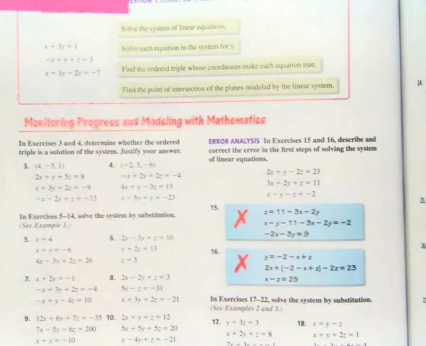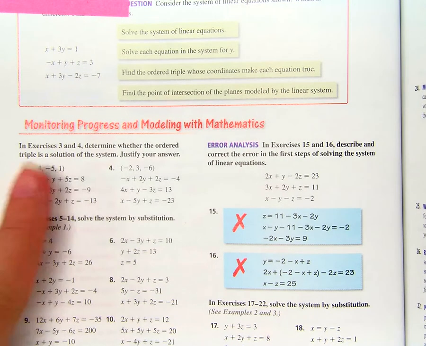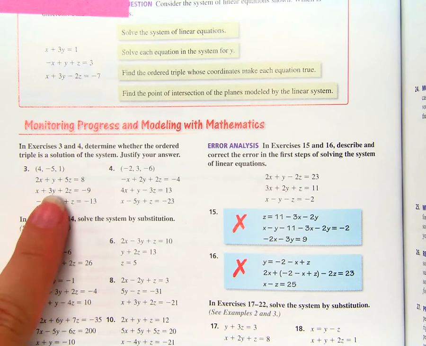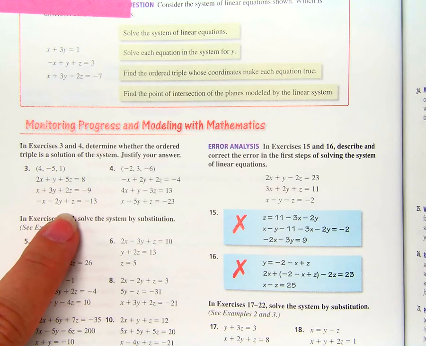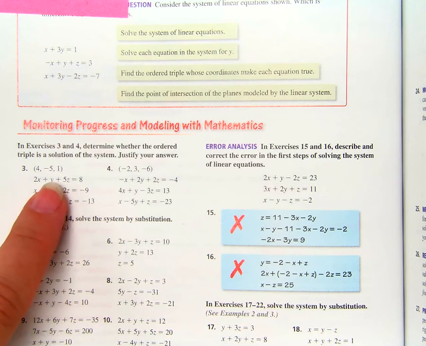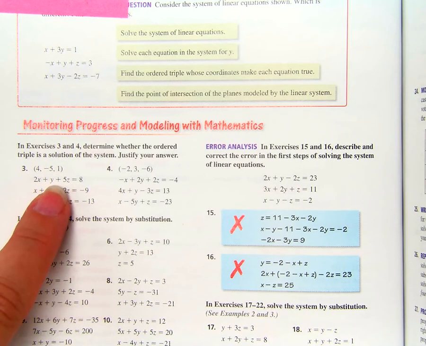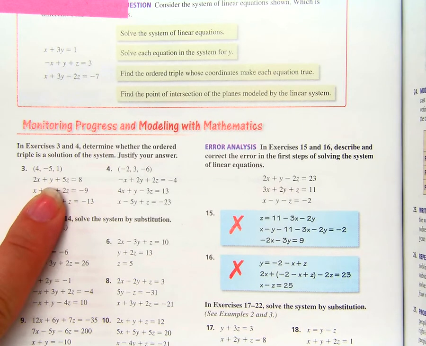Okay. How would you do number 3 or number 4? Let's look at them real quick. Determine whether the ordered triple is a solution to the system. How do I figure out if this is a solution to this system? Plug it in. Plug it into the first equation. What's the mathematically correct word for plug it in?